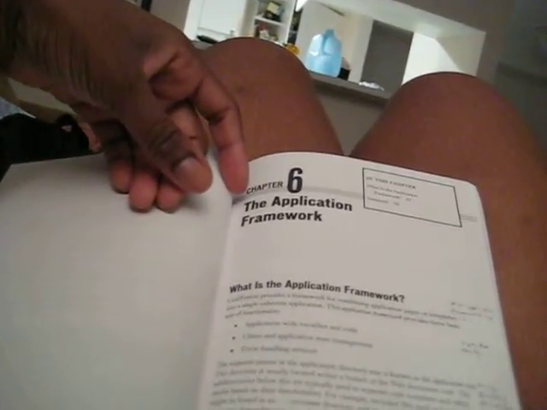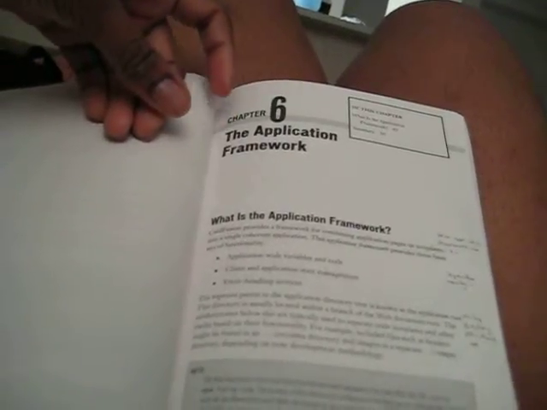So all the application framework functionality, everything that ties all these pages together, is defined via two files, the application.cfm or the application.cfc.